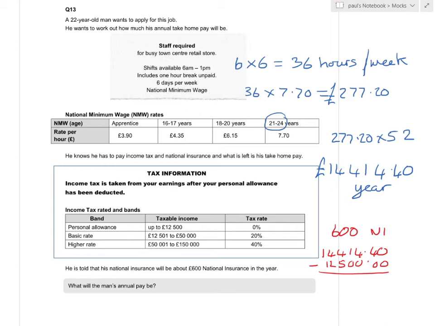14,414.40. Take away 12,500. So that leaves him 1,914.40. Yeah, so that's what he's going to pay tax on, and he's going to pay 20% of that. So what were the bands, the annual bill? We've already worked that out. Yeah, see up there, there it is.